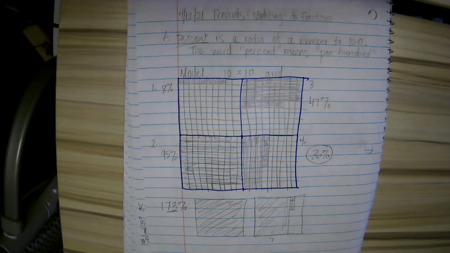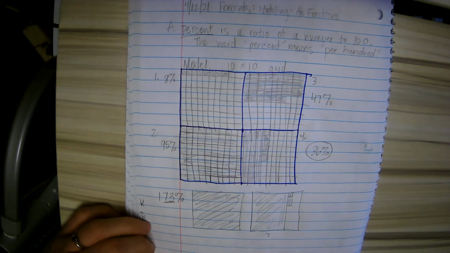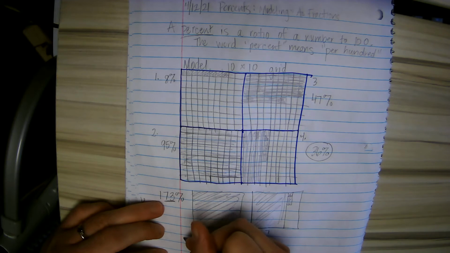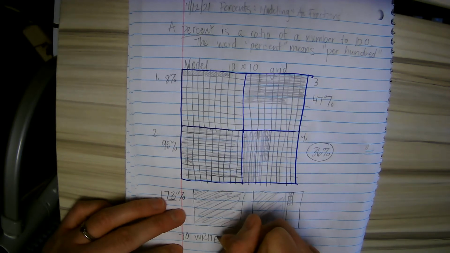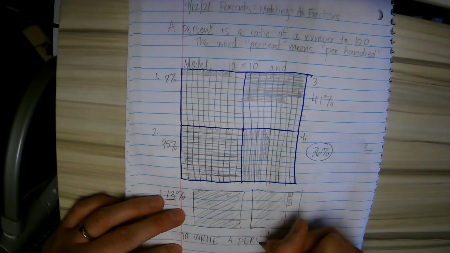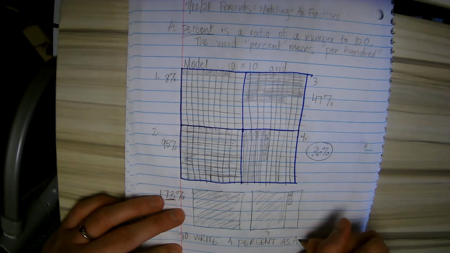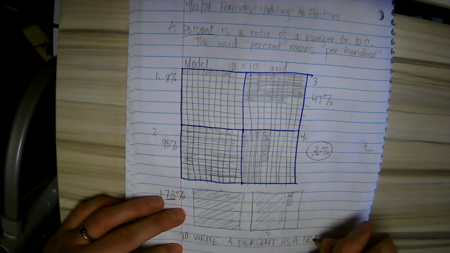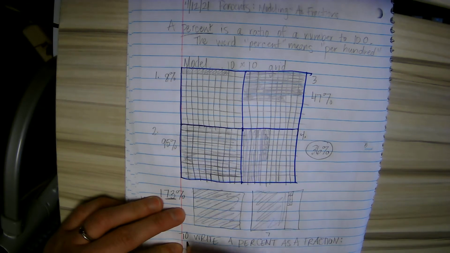So the other thing that we are going to do today is write a fraction as a percent. So to write a percent as a fraction, I'd say this is really important, right?